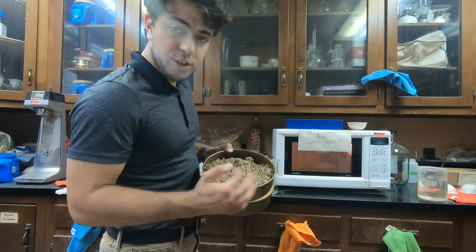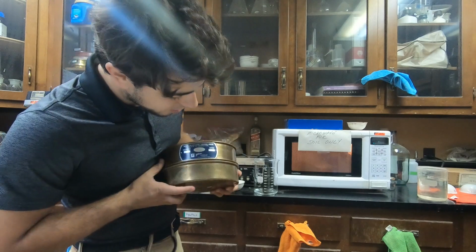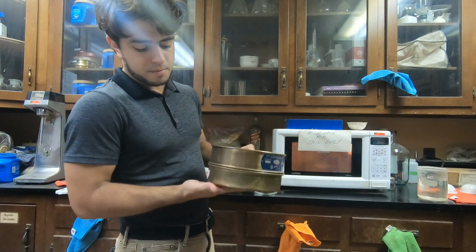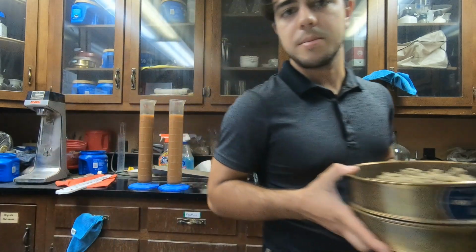What I did here is I just filled this up with sand. This is the number 10 sieve right here. Where is it? Number 10. It's also got the bucket underneath. I'm going to put this in the oven and maybe air dry it a bit.